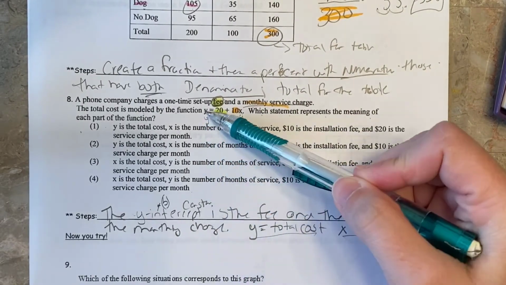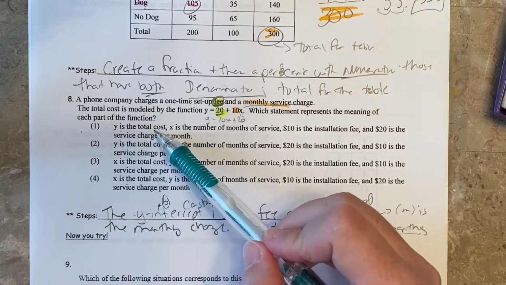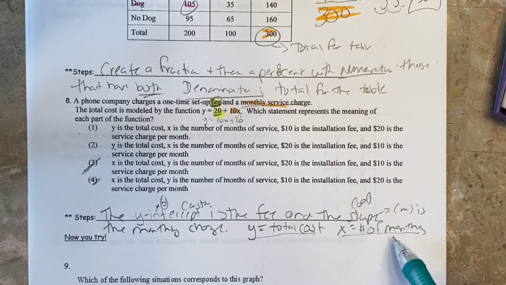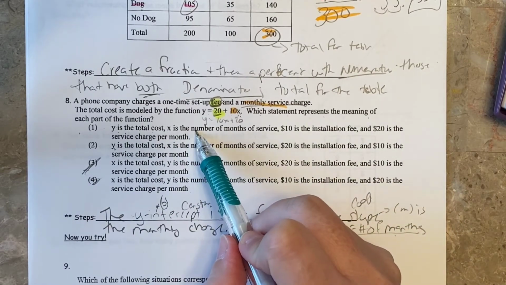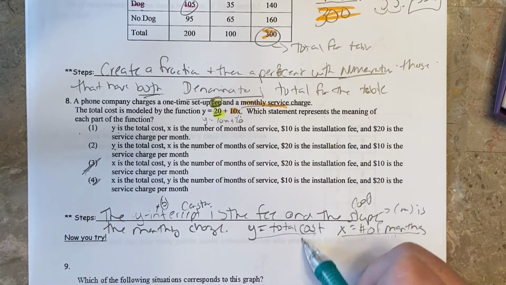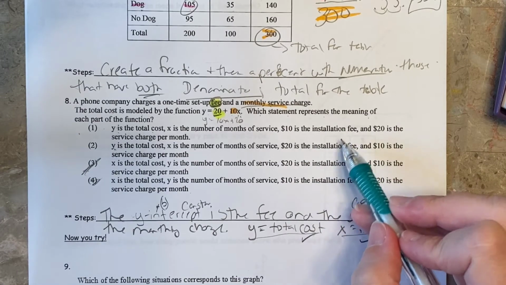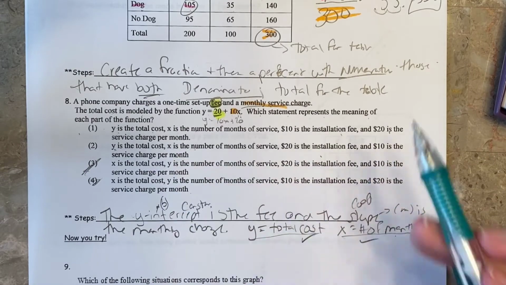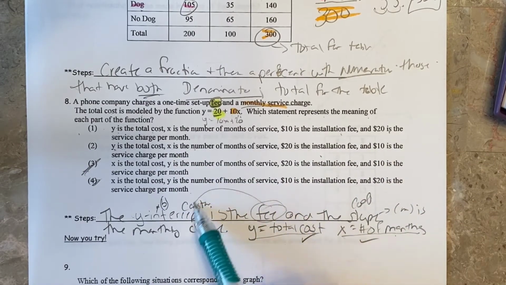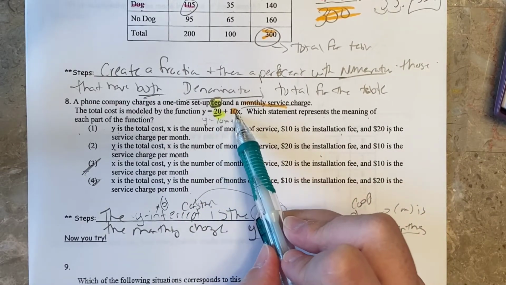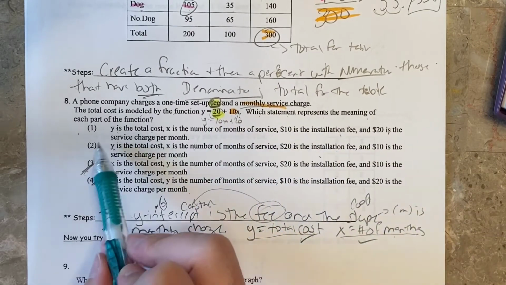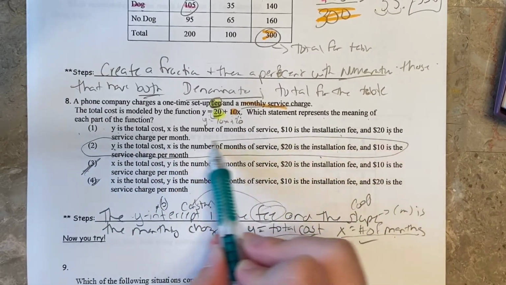So y is the total cost. So which one says y is total cost? Total cost. All right, so this and this is out because we want the y's total cost. X is the number of months. So we're good there. So y is done, x is done. 10 is the fee and 20 is the charge, or 20 is the fee and 10 is the charge. So remember, the fee is your y-intercept, which is the constant. Which one is the constant? 20 is the constant, so 20 has to be the fee. So number 2 is the winner.